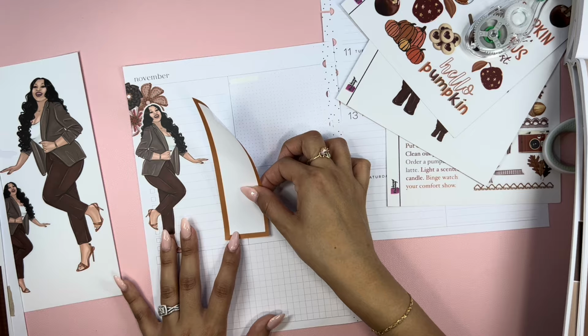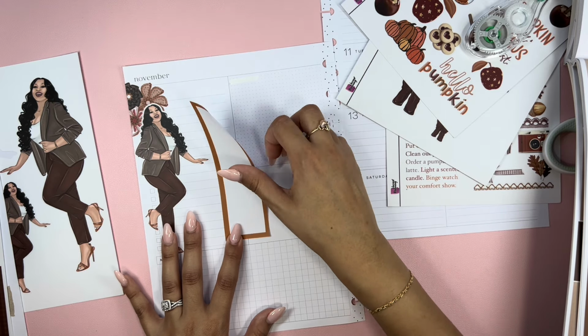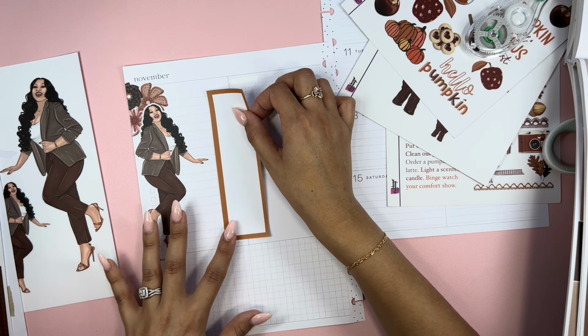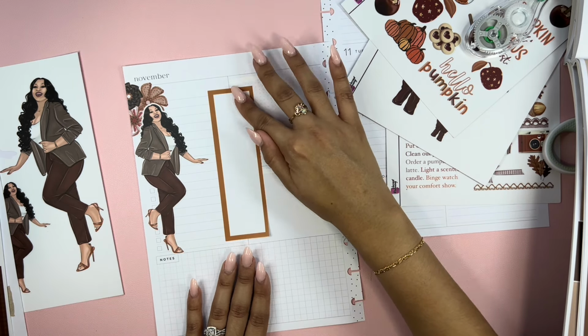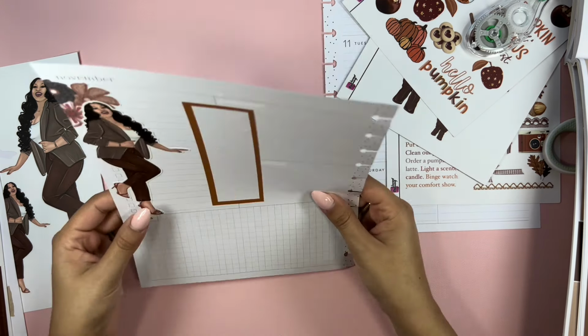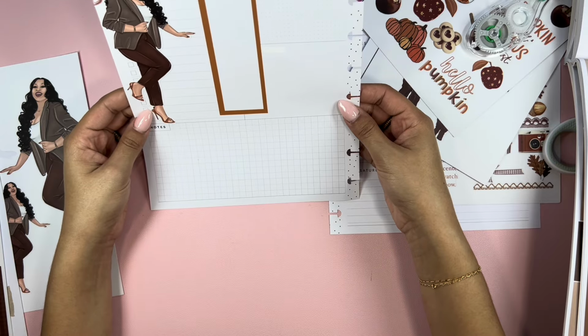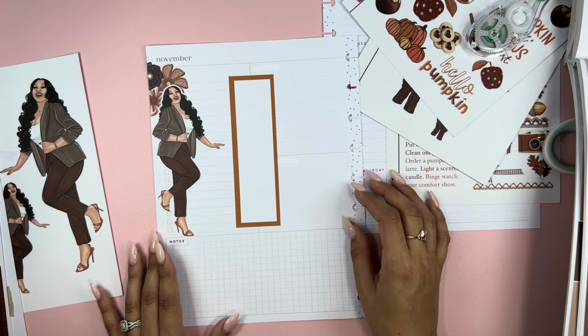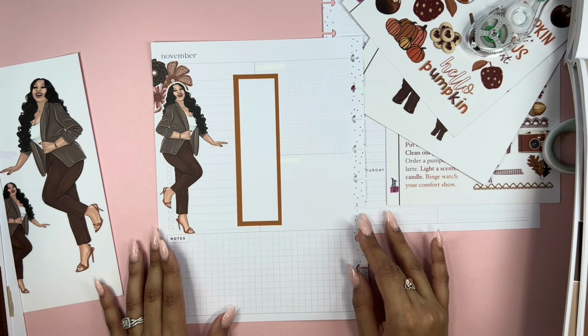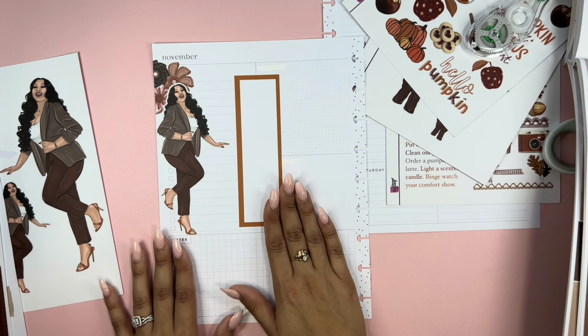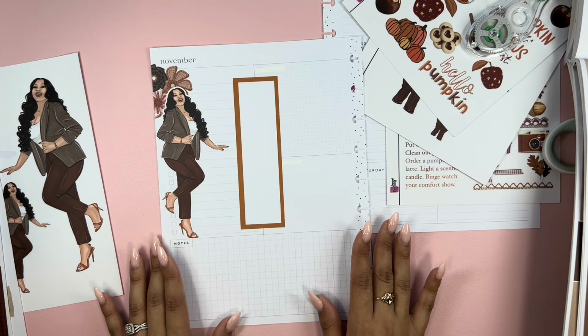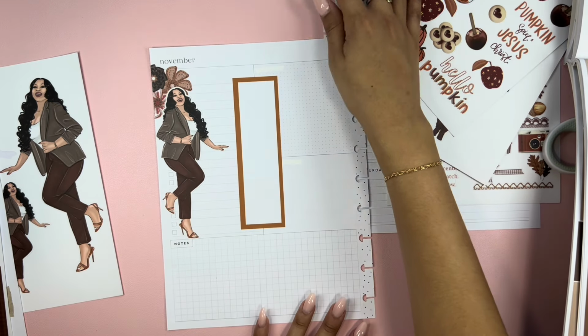Actually, I want that a little bit more centered. I don't want it too perfect to the line. Probably had that a little too far. That's looking a little crooked to me, but I don't know. I'm gonna leave that for now and just go in with my other boxes.